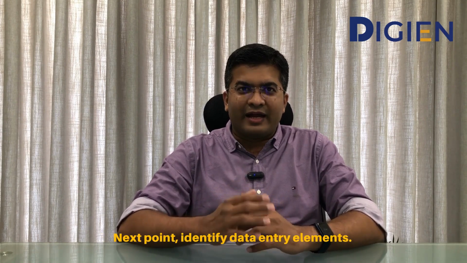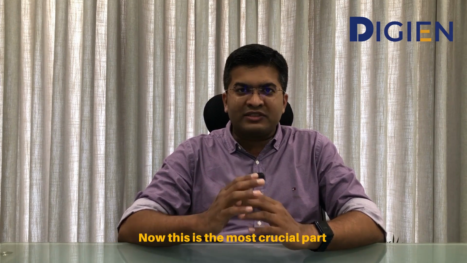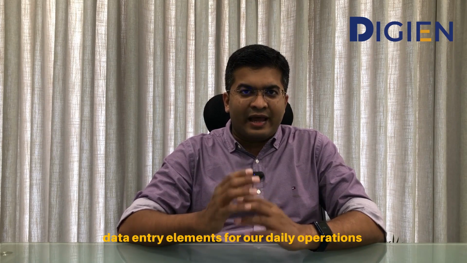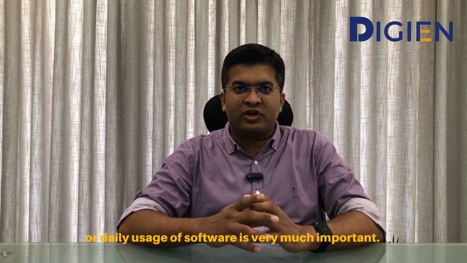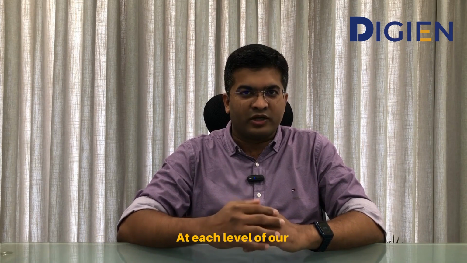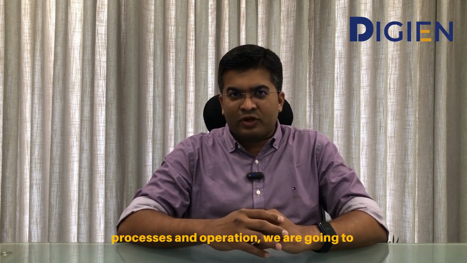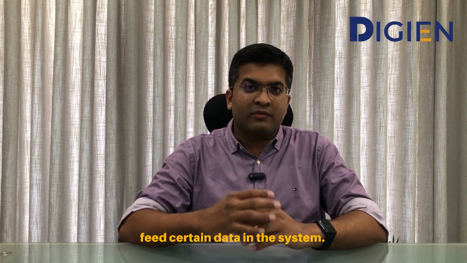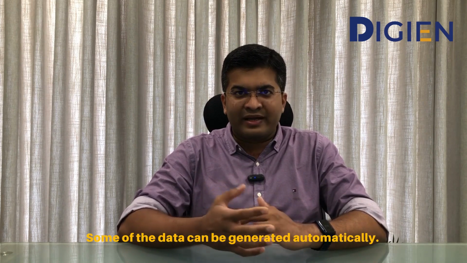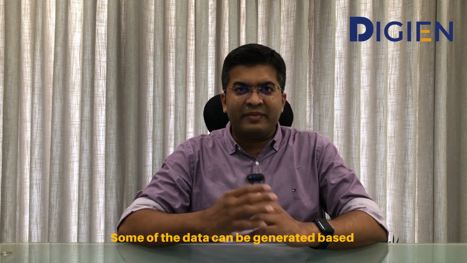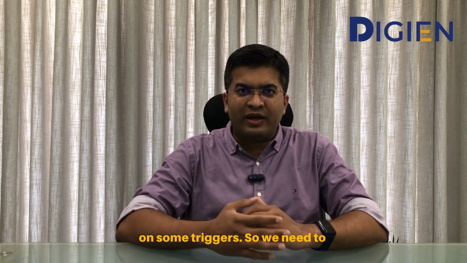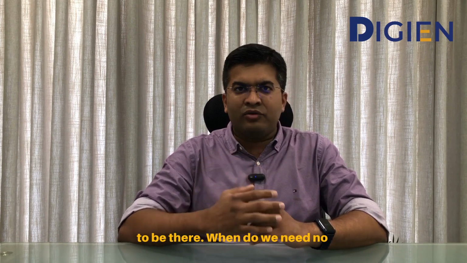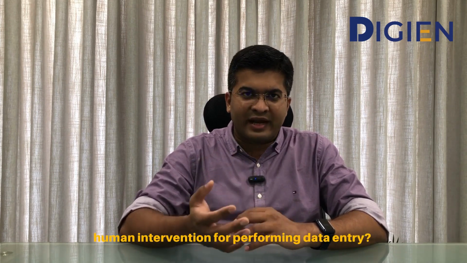Next point, identify data entry elements. Now this is the most crucial part of this entire exercise. Identifying data entry elements for our daily operations or daily usage of software is very important. At each level of our processes and operations, we are going to feed certain data into the system. Some of the data can be generated automatically. Some of the data can be generated based on some triggers. So we need to understand what type of trigger is going to be there. When do we need human intervention for performing data entry?